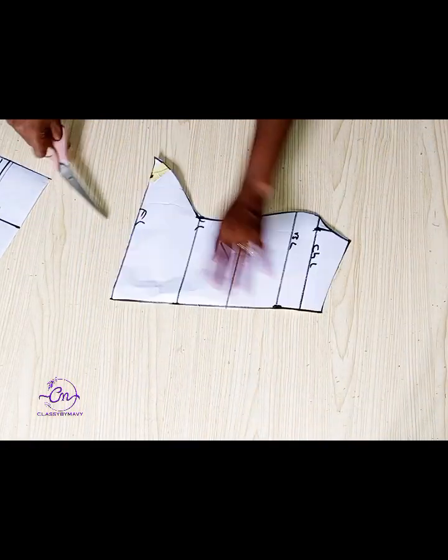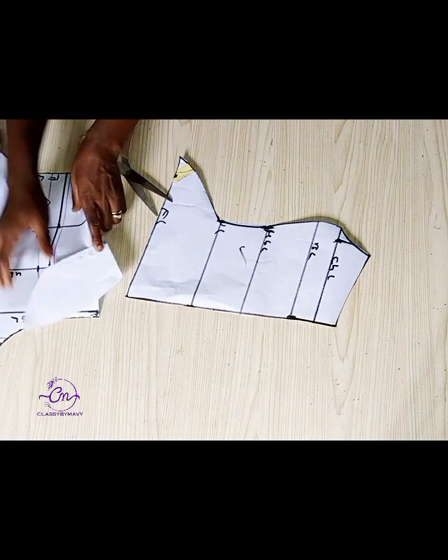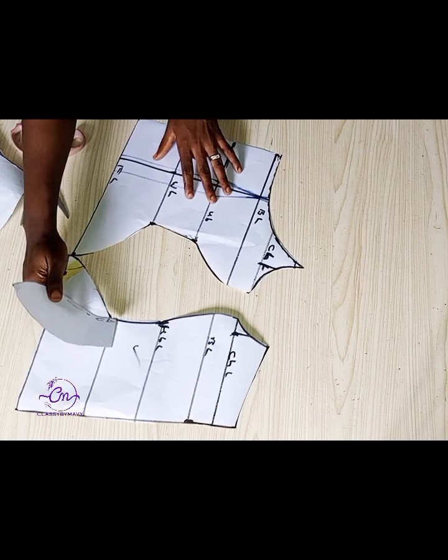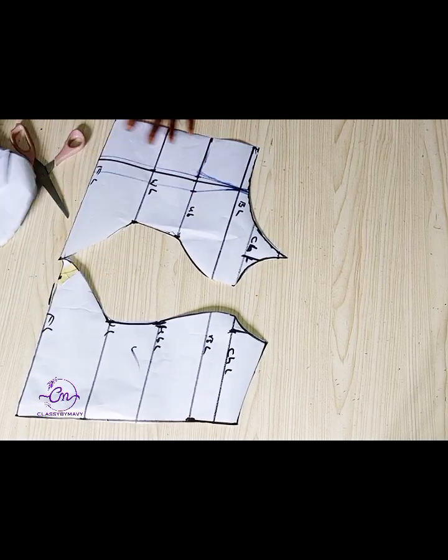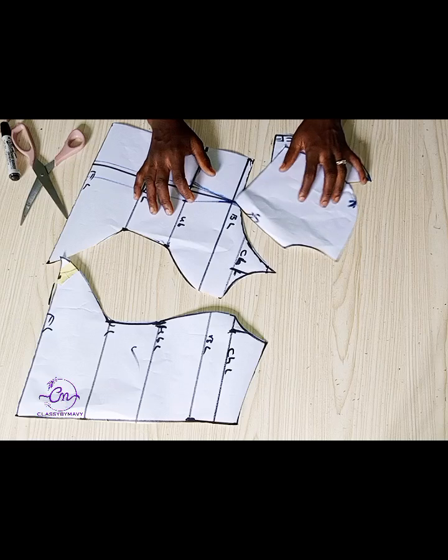So we are totally done with this. We have our back pattern ready and our front pattern ready. So back and front patterns, and then the bustier pattern. So our funnel corset is ready.